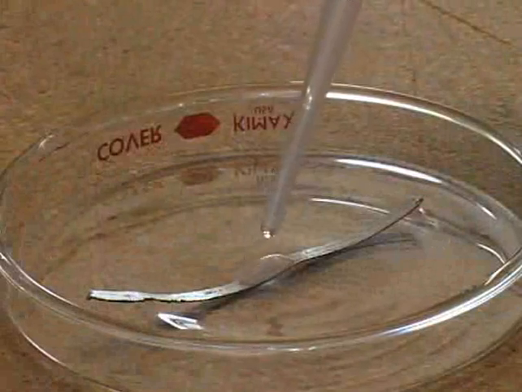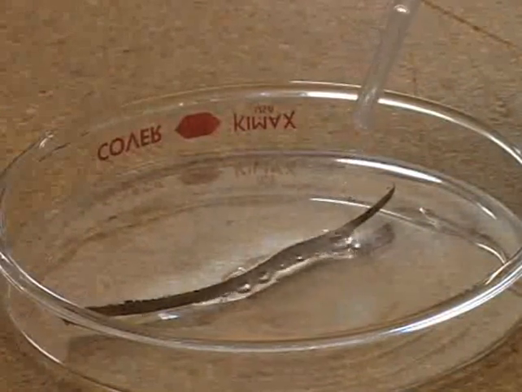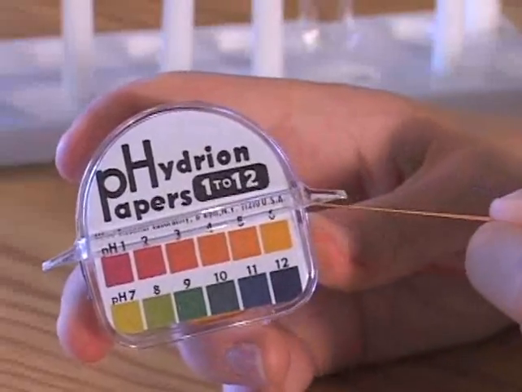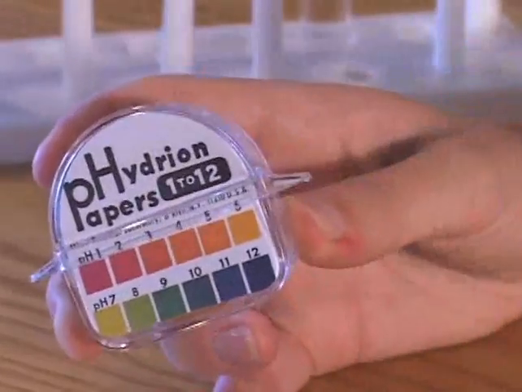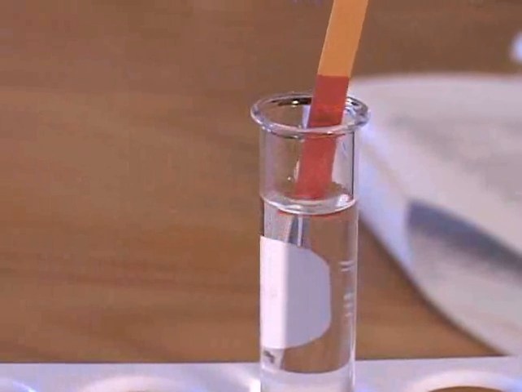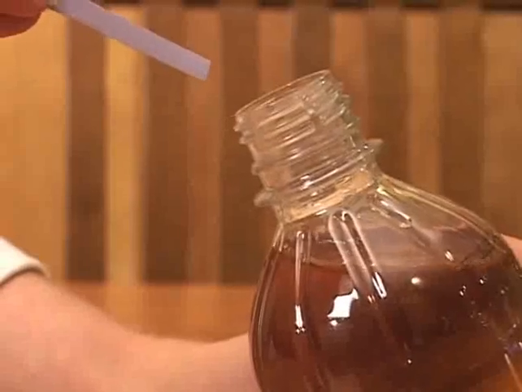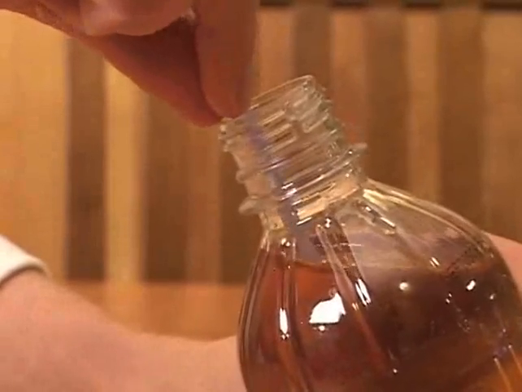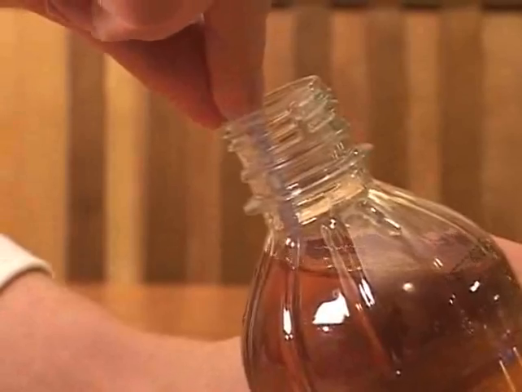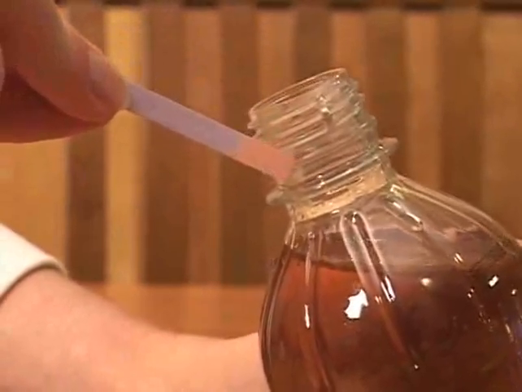Acids also react with metals and other substances in specific ways. Acids affect the colors of indicators. Indicators show a definite color change when mixed with an acid or another group of compounds called bases. Notice how this litmus paper, a common indicator, changes from blue to red when placed in this acidic vinegar solution.